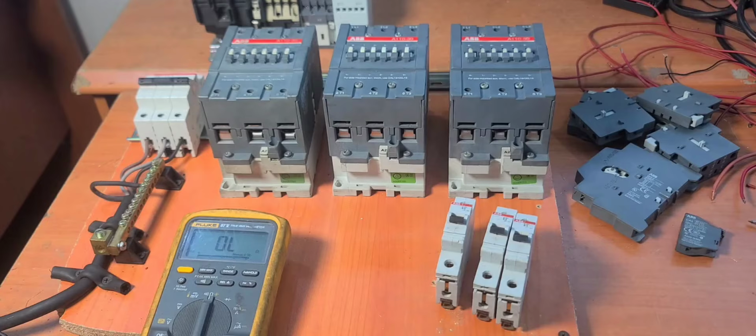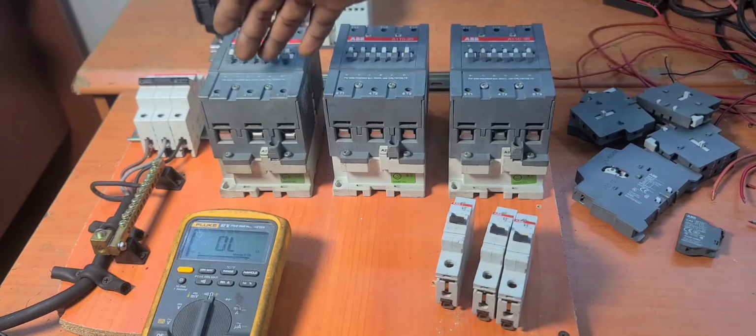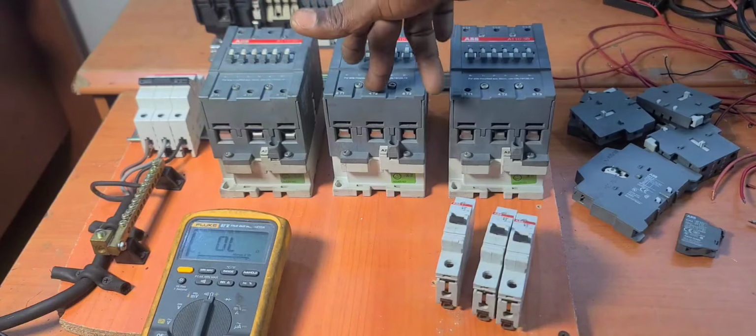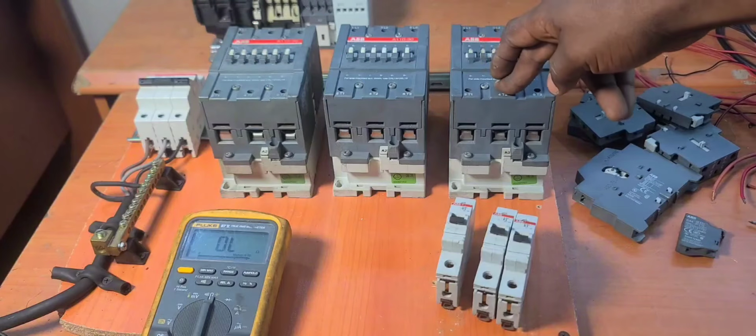Today I will be answering a question which came from one of our previous videos, and that question is, how can we connect three sources of power in an automatic changeover configuration? What I mean is, they want three sources of power: solar power, mains or utility, and generator.